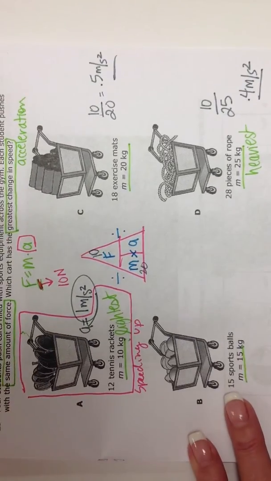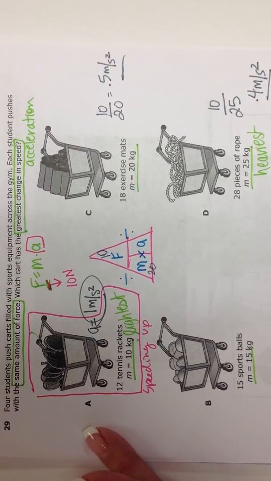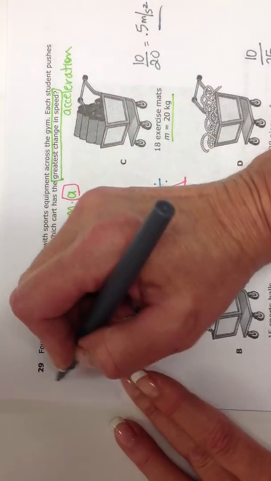But like I said, if you thought this through, you really did not have to use the formula at all. Our answer choice is going to be A.